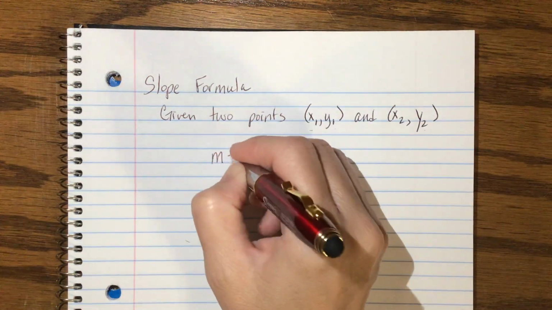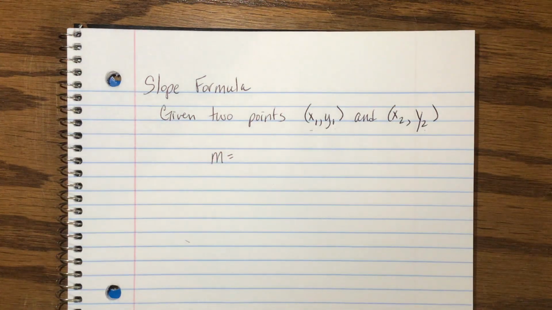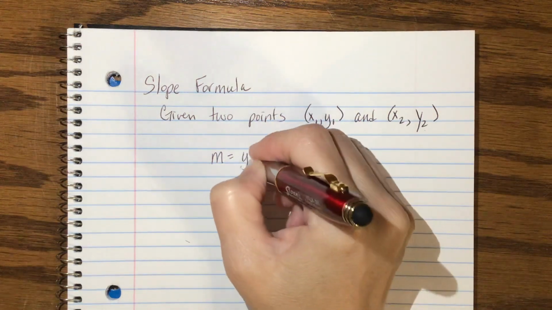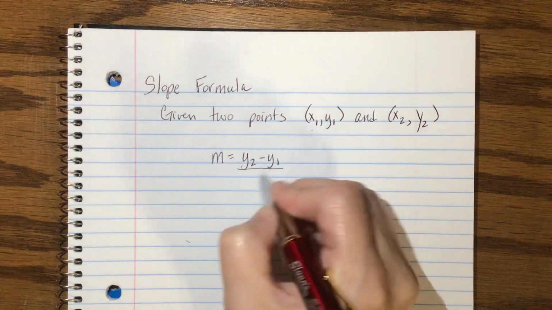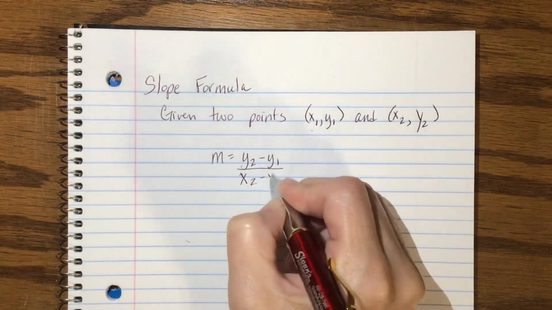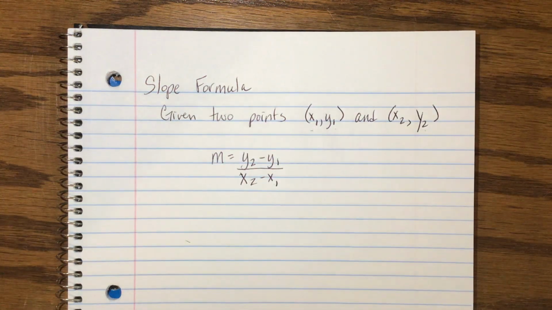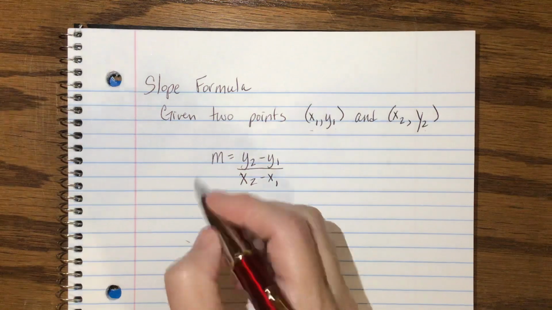Our slope, which we represent with a lowercase m, is going to be your change in y, so we're subtracting the y's, over your change in x, so we're subtracting the x's. That's our slope formula. It's still just rise over run, but now we're doing it with 2 points.